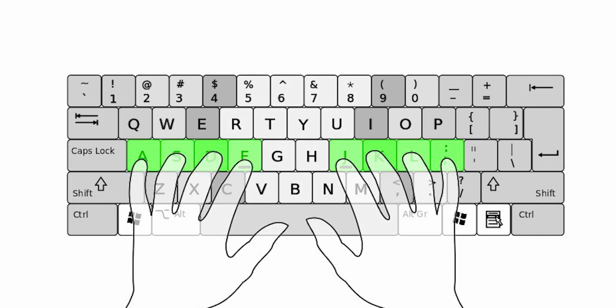Let's learn typing the characters from the home row. Keep the position of your fingers as shown in the image on the screen.